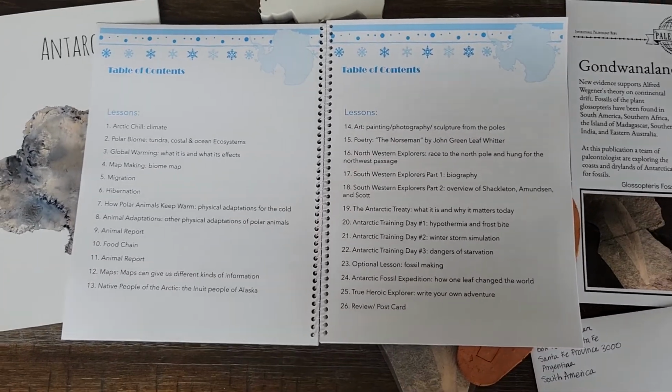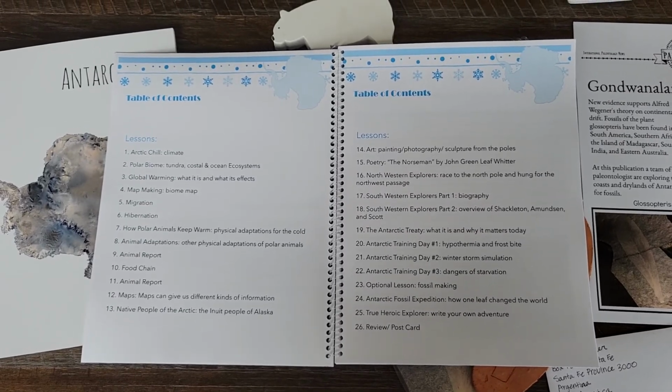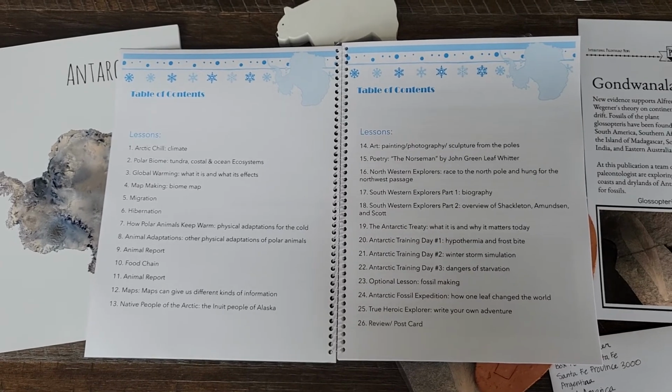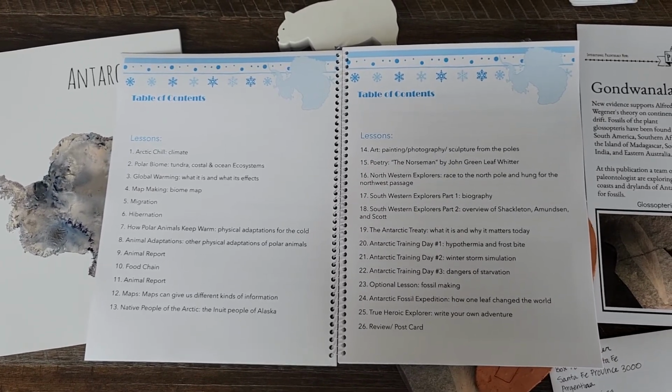It's important to note that this isn't just Antarctica. This is going to cover the polar biome. So we're going to do a lot of comparing and contrasting between the Arctic and the Antarctic and dive deeper into some of these concepts that are unique to the ends of the earth.